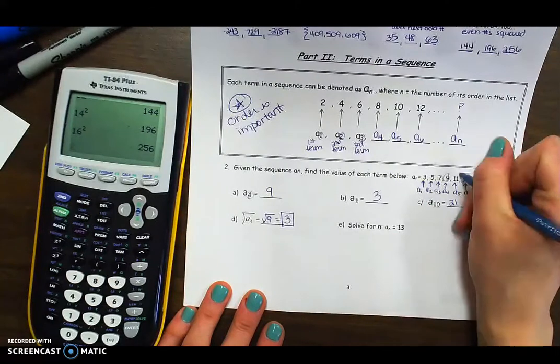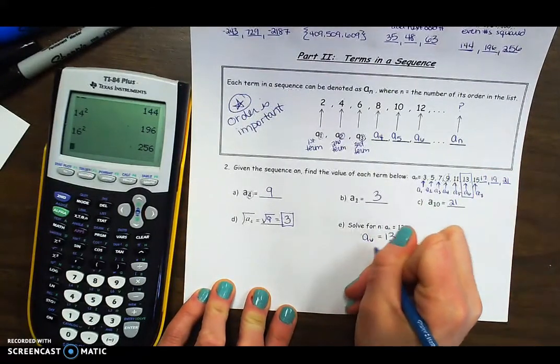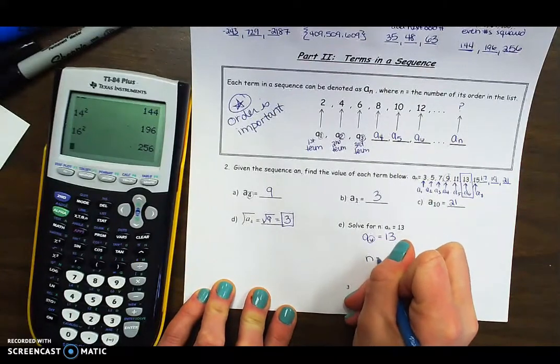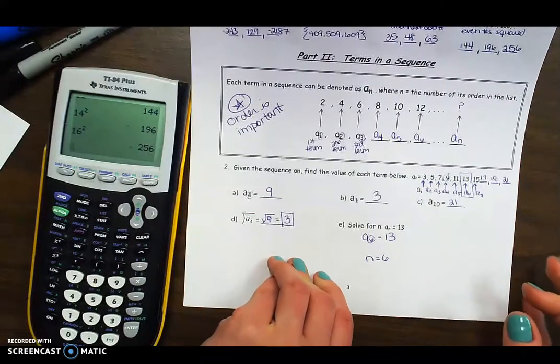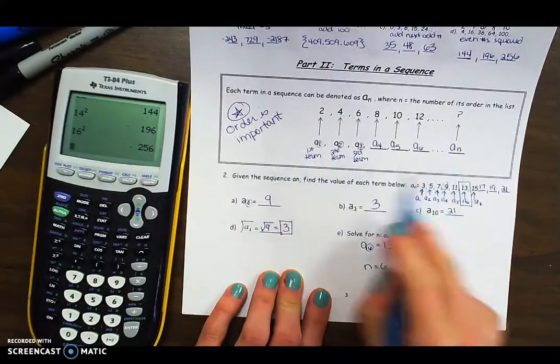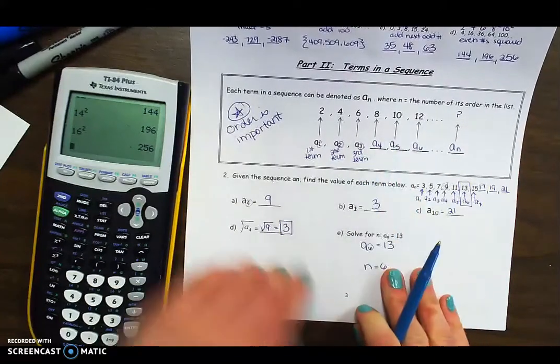Next, it says solve for n if a sub n equals 13. So I'm going to look there, a sub n. So that means a sub 6 equals 13. So this is your n, so n equals 6. All right, so order is important. We make sure that we write out our list. A sub 1 is your first term. A sub 5 would be your fifth term.